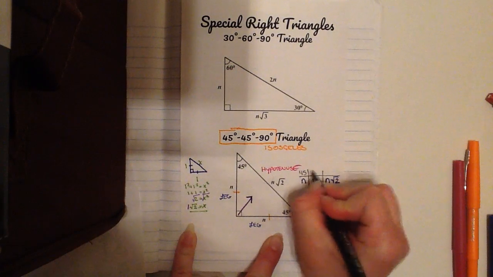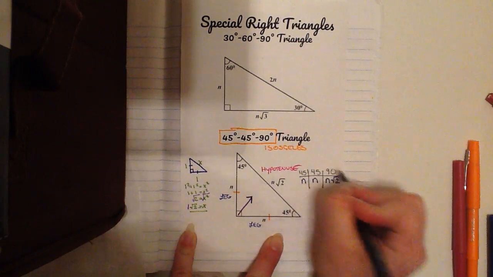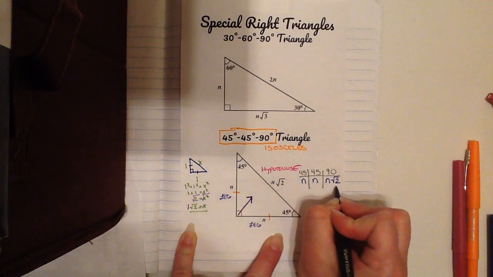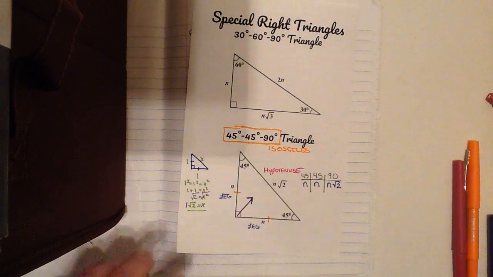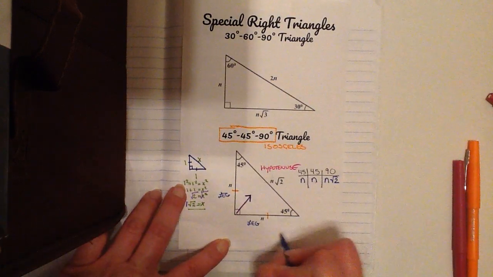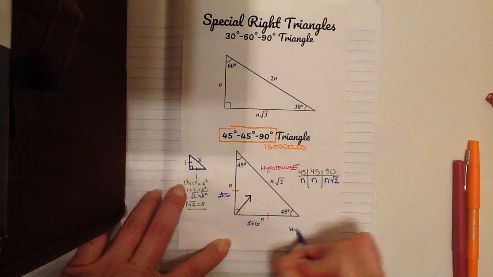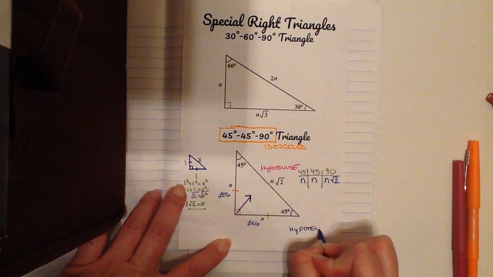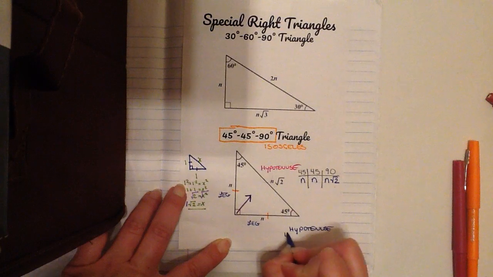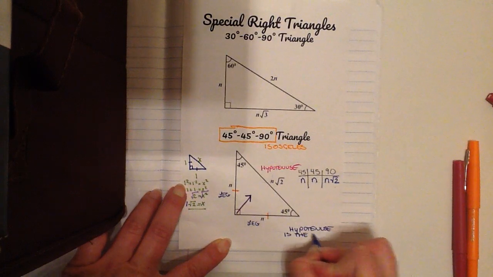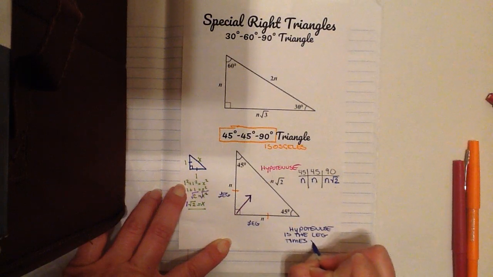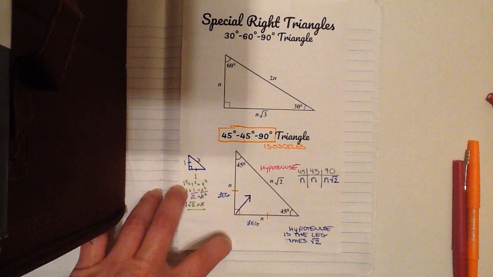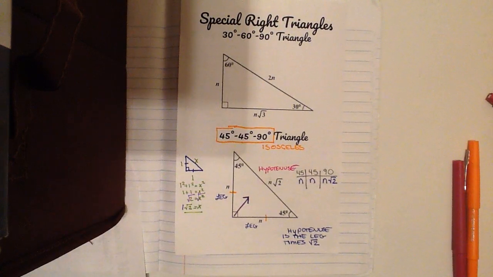It's 45, 45, 90, n to n radical 2. So let's take this and apply it. Well, actually, before we get to there, I just want to remind you, our hypotenuse is the leg times radical 2. Okay? All right, so let's go ahead and apply this and look at some problems.